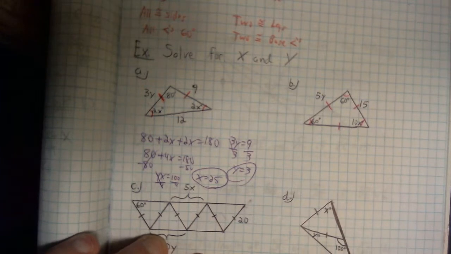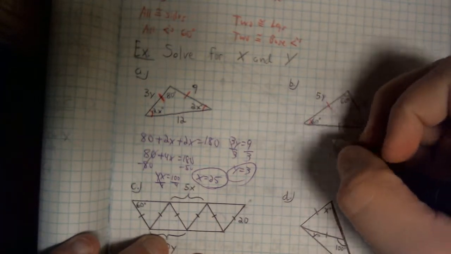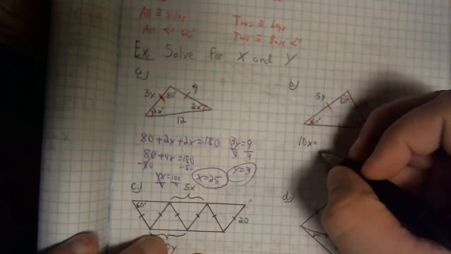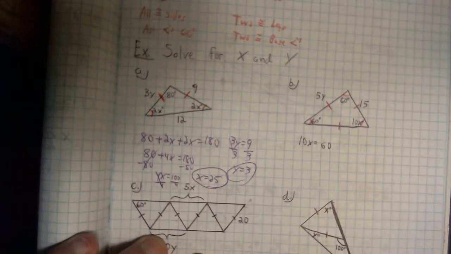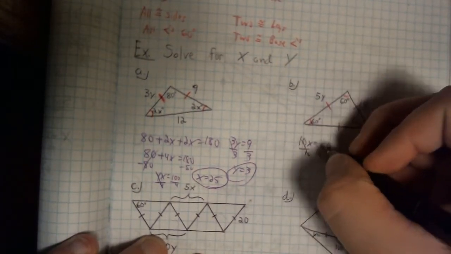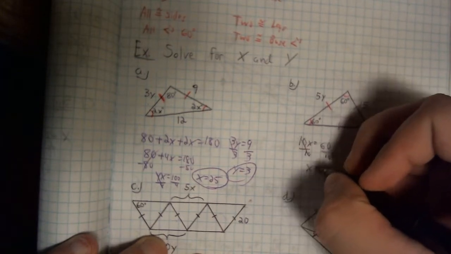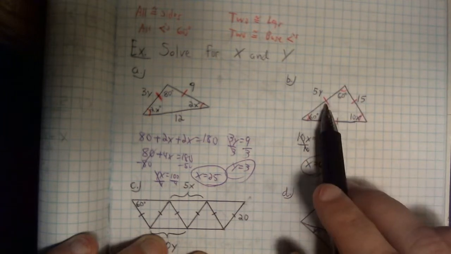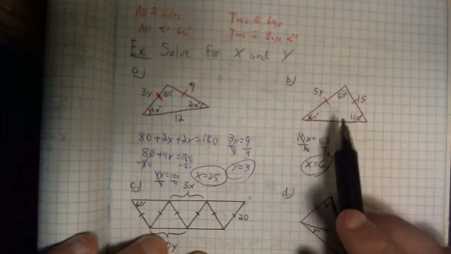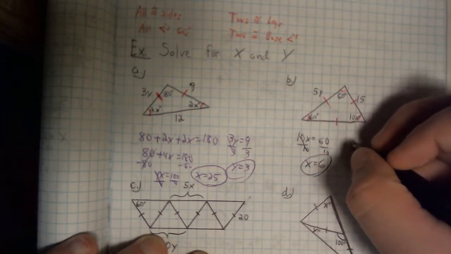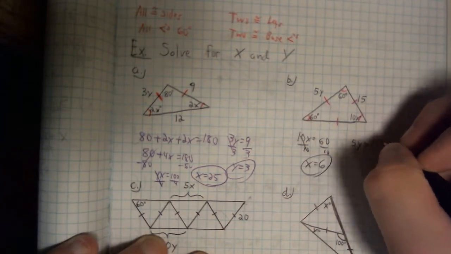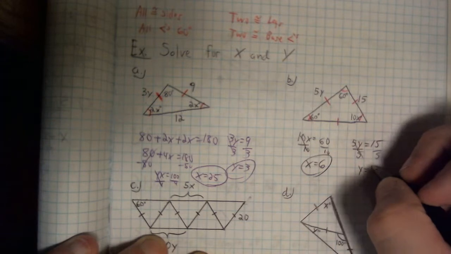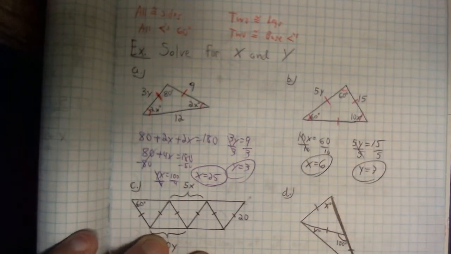That's going to make it easier to solve for x, because I know that 10x has to be 60 degrees. Quickly divide by 10 on both sides. That's going to give me a value of 6 for x. And also, we marked off the sides being congruent. So we know that 5y is going to equal 15. And if I divide by 5 on both sides, that gives me y equaling 3.